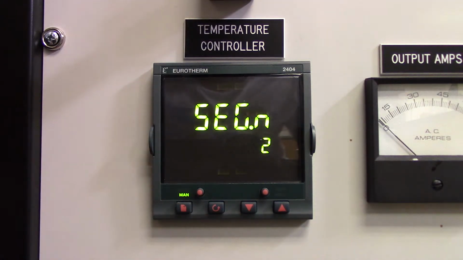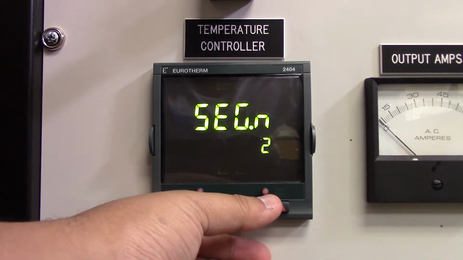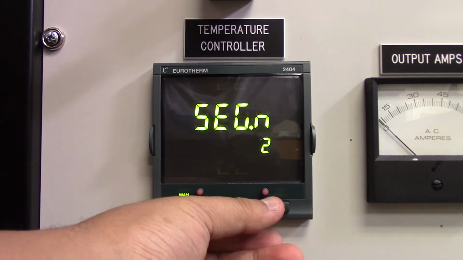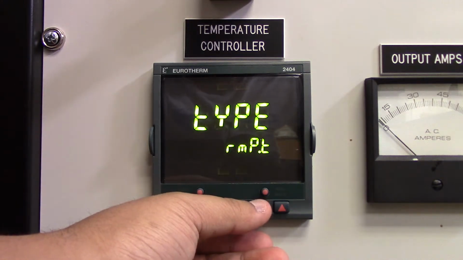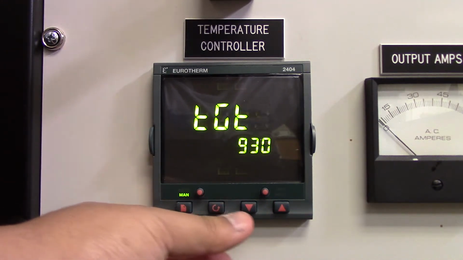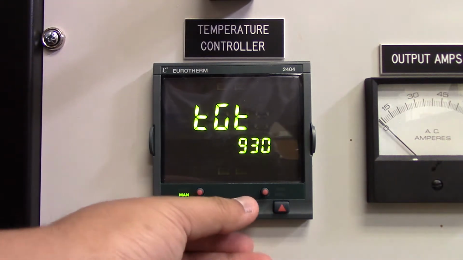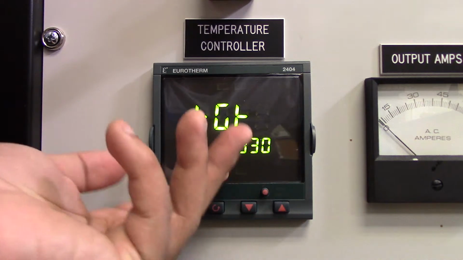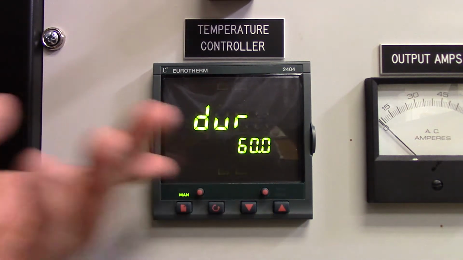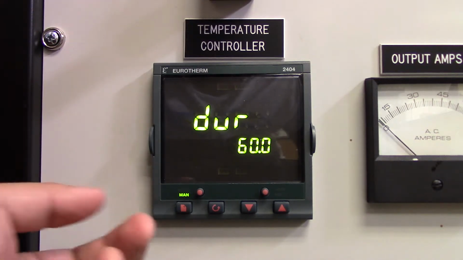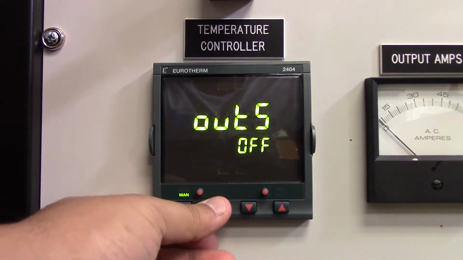There we go. And so now for the second segment, we want it to increase its temperature to 930 Celsius within an hour. So we are going to use ramp time. Oh, target temperature. I already did this before. So just change the arrow keys to whatever temperature you need it to get to. And duration in minutes. So an hour, 60 minutes. And we don't want to use any gas, so I'm just going to set all of them to off.